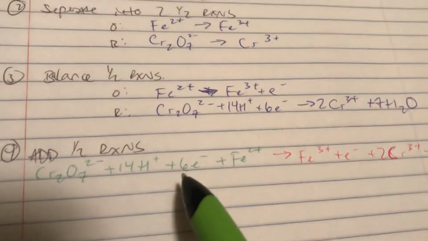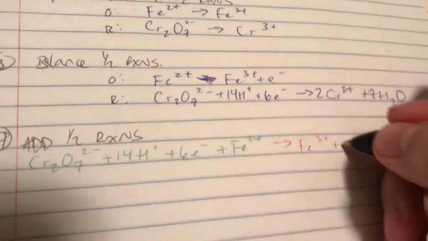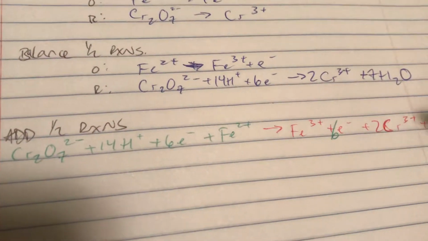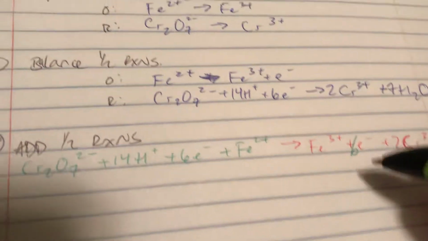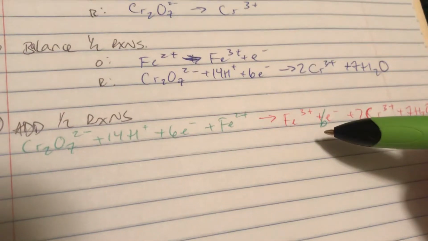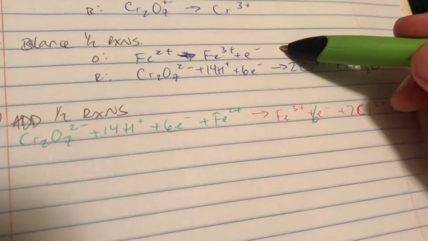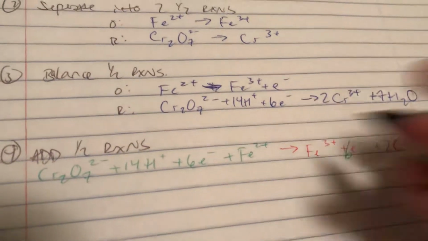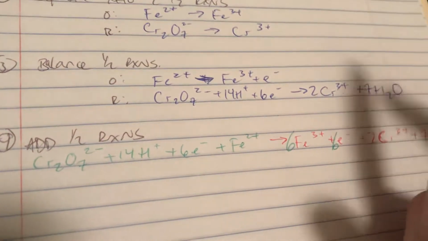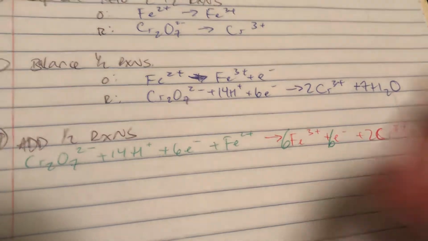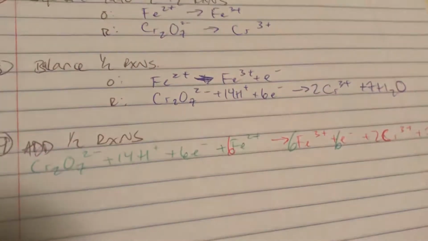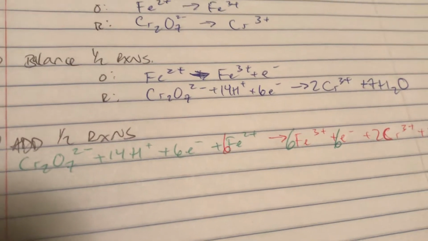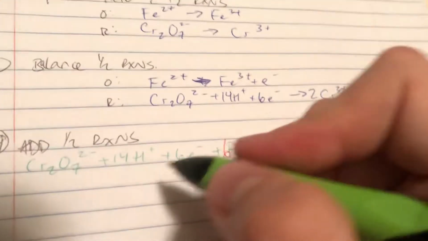So since we have 6 electrons here, we need 6 electrons here. So write in a 6. So those can then cancel out. But since we multiplied the electrons from the oxidation equation by 6, we have to multiply everything else that's also in that equation. So we have to multiply our iron by 6, and we're going to need to multiply this iron also by 6. Therefore, these can cancel out.